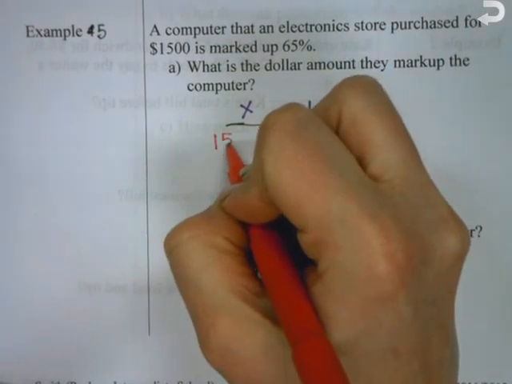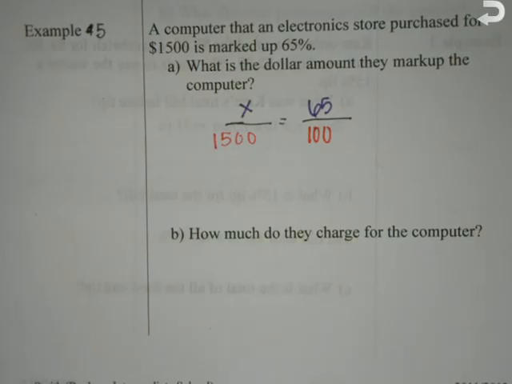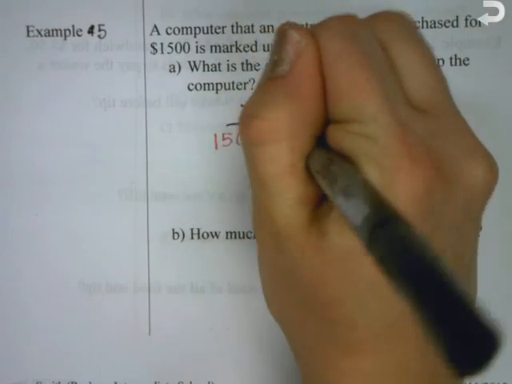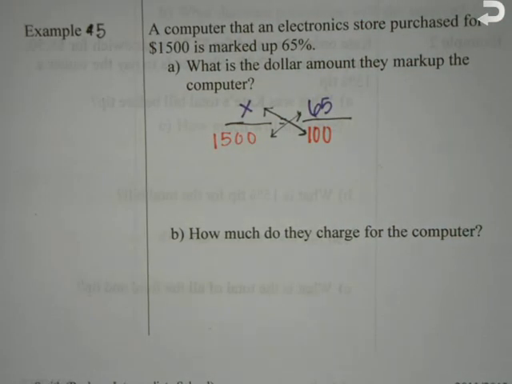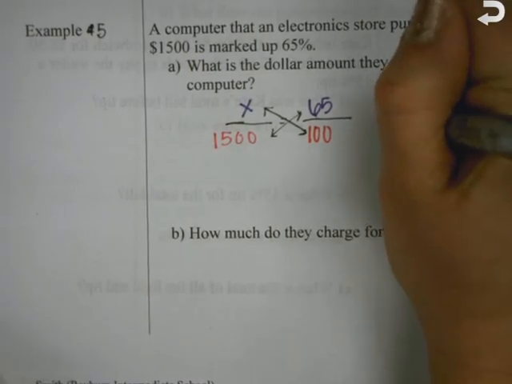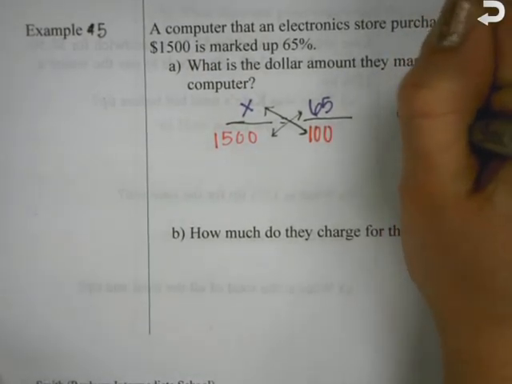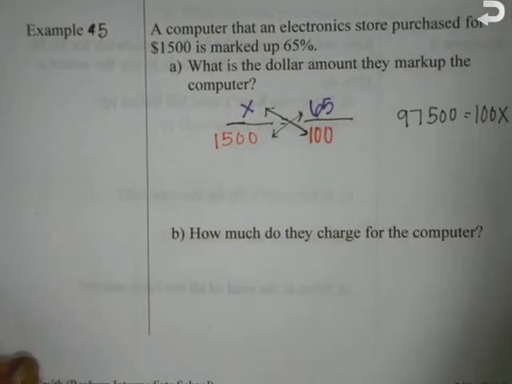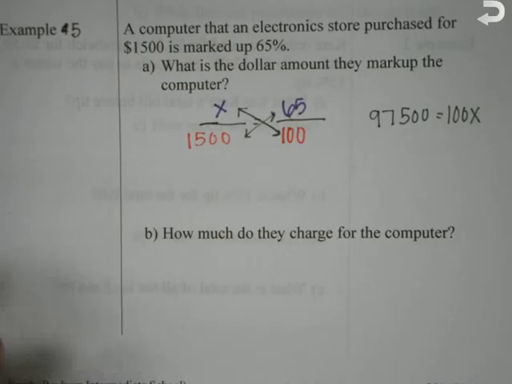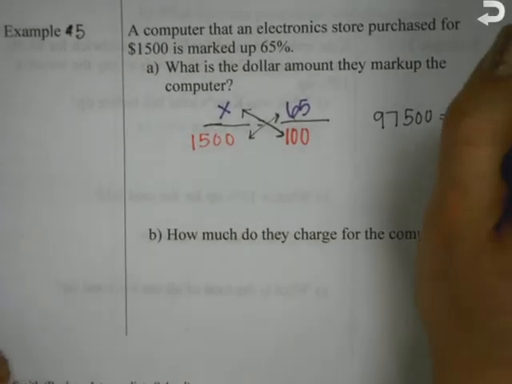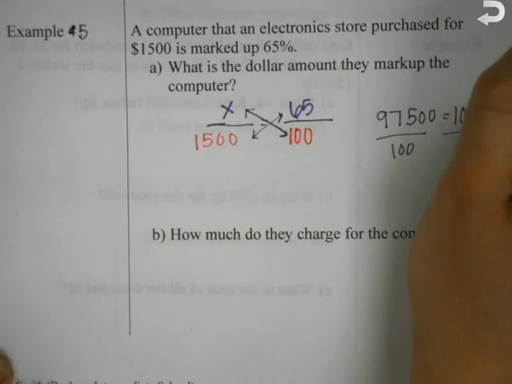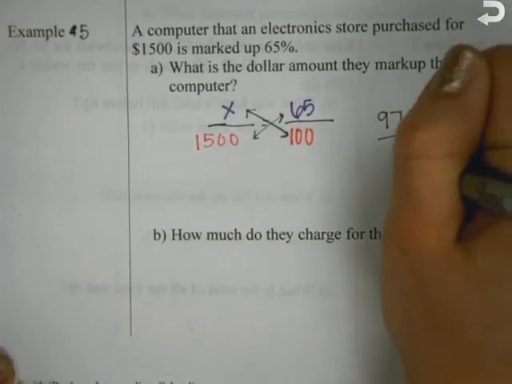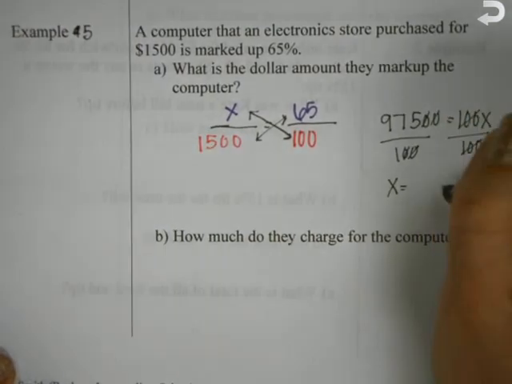Okay, we cross multiply. Did anybody do it already? 1,500 times 65, 97,500 equals 100x. And then I divide both sides by 100. That 0 cancels that with that one, and those two cancel. So x equals $975. So they're making $975 off of you on that computer.